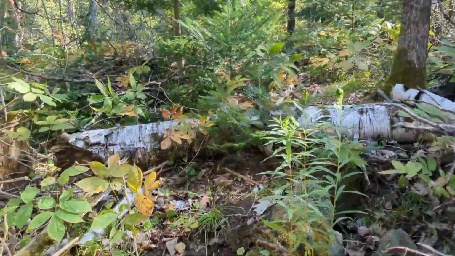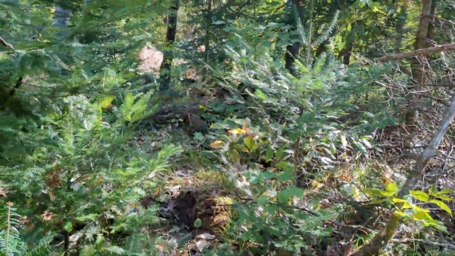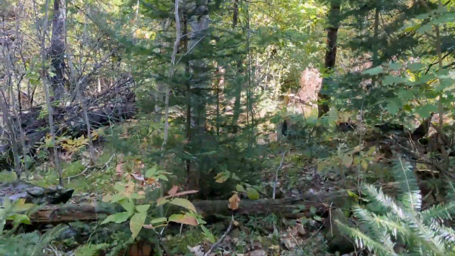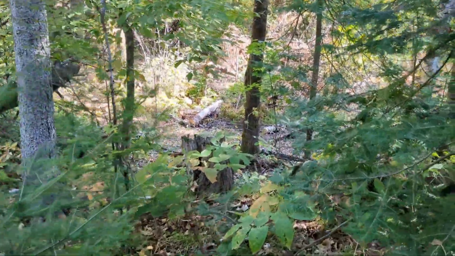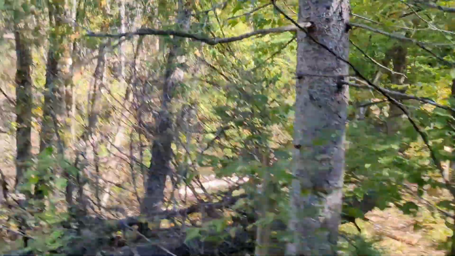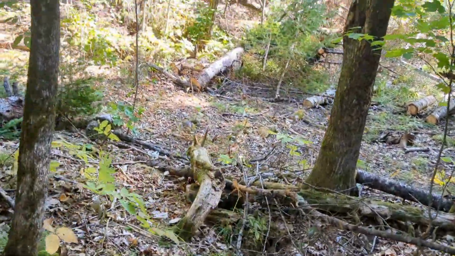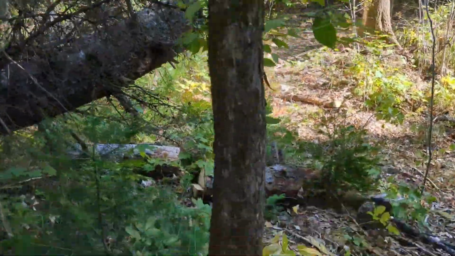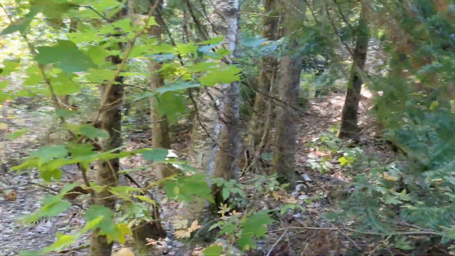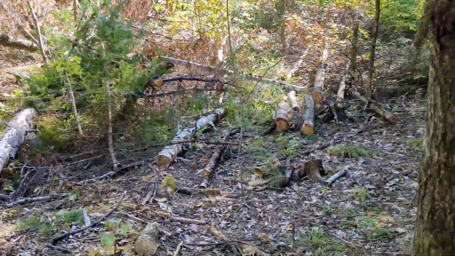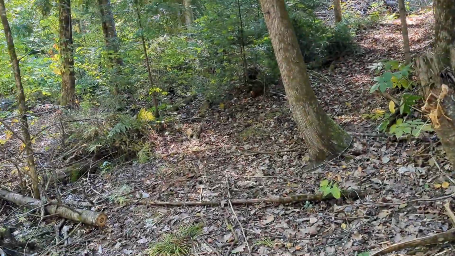But let's just go up here to where Ben has done an extension. He's basically cleared it out really, really well compared to what it was. Before, I just came down here, and you'll remember this is where I cut that tree, the big one with the twist. So that's my cut, but he's expanded this, all the way through there. So this is pretty good, actually. He's got a nice little trail going.